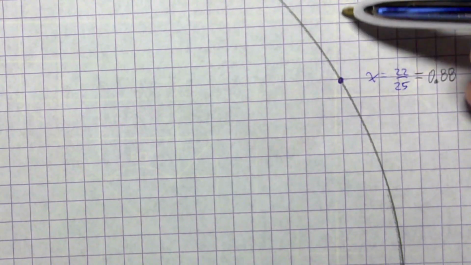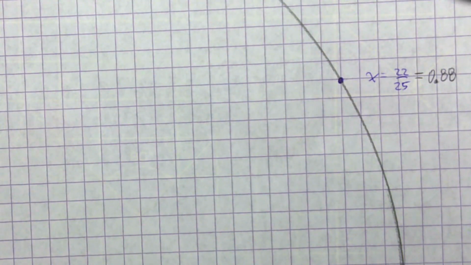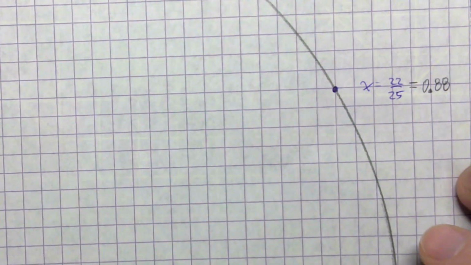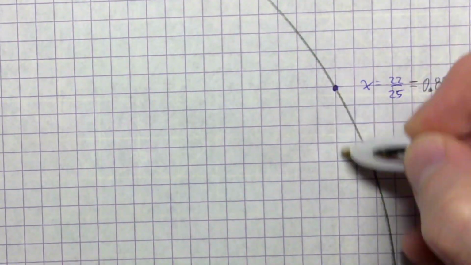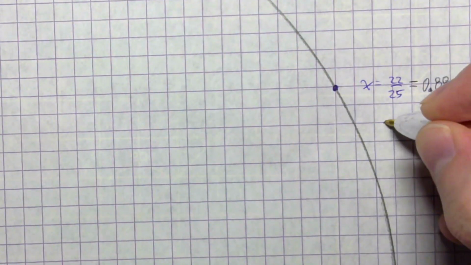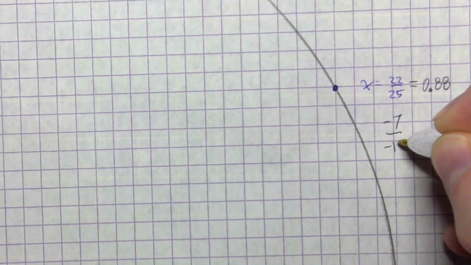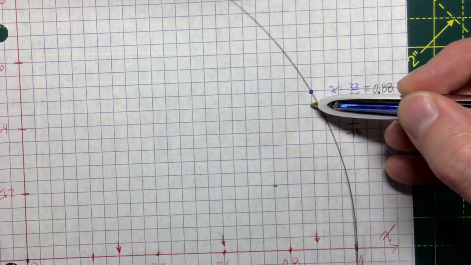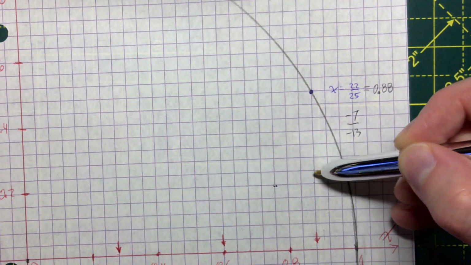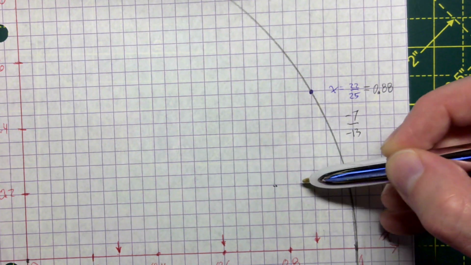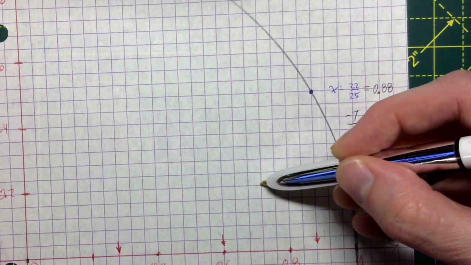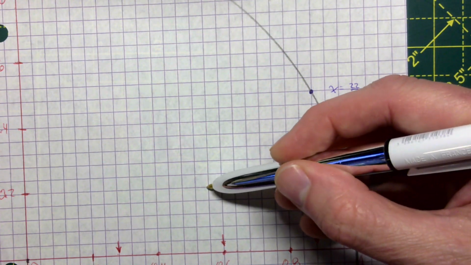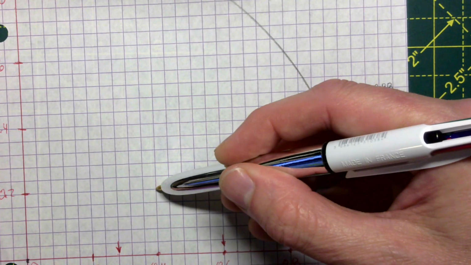On our graph paper, if we were to count rise 7, run 13, we're going to run off the paper. So instead we're going to count -7 over -13. It's still a slope of 7/13, but we're going to go in the negative direction. 1, 2, 3, 4, 5, 6, 7. 1, 2, 3, 4, 5, 6, 7, 8, 9, 10, 11, 12, 13.